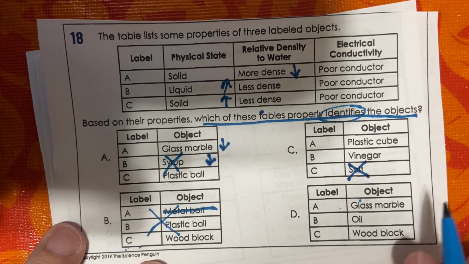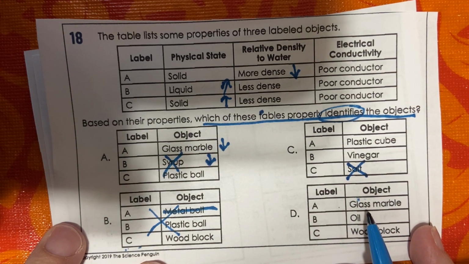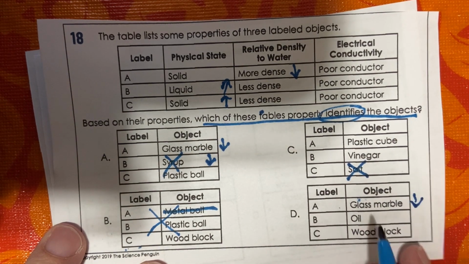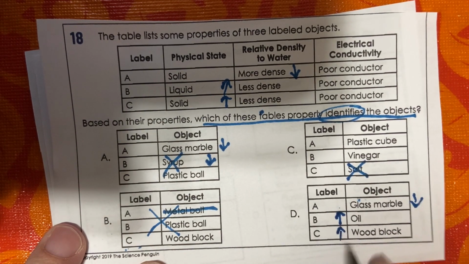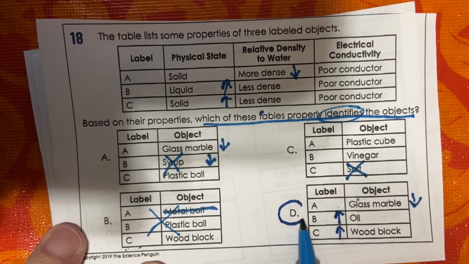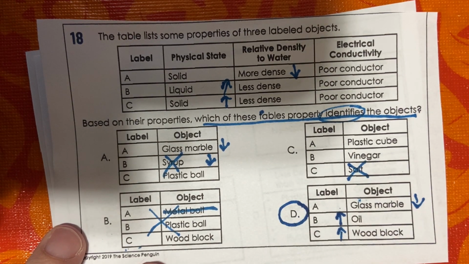Hopefully this last one makes sense. Let's go through and check. A glass marble, we already said that would sink. Oil, we know oil floats in water, and a wooden block would also float. The correct answer to number 18 is answer choice D.